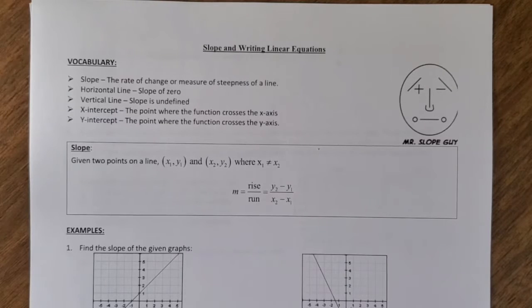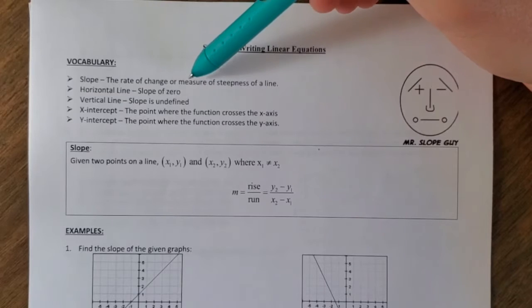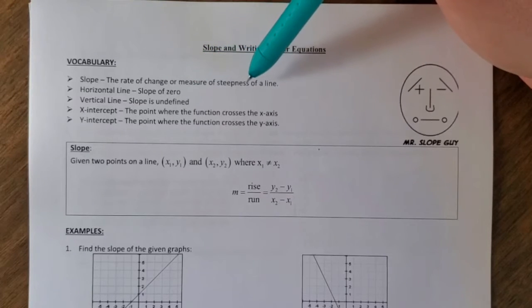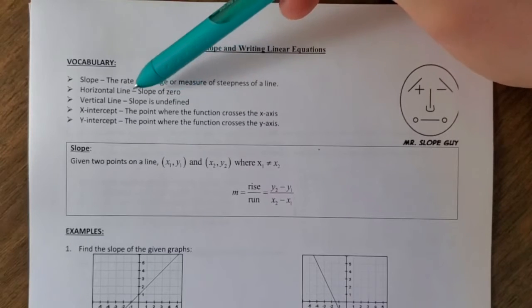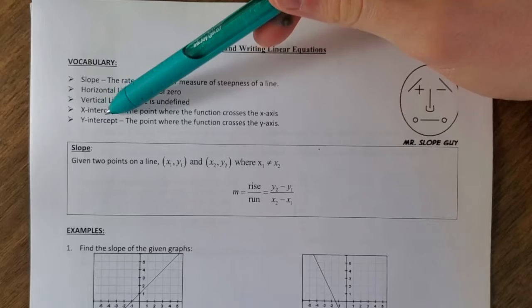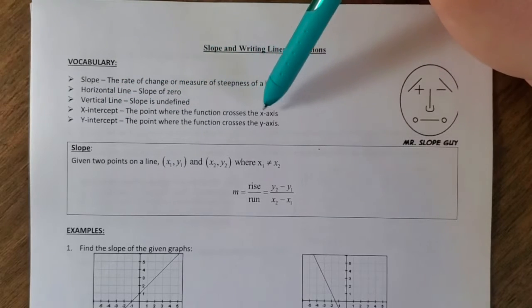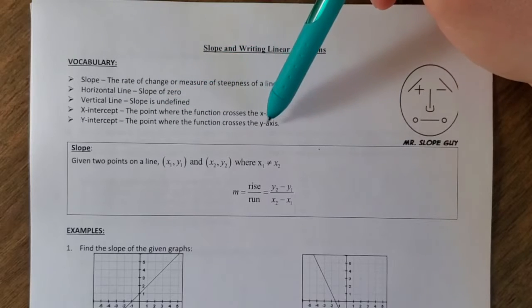First, let's start off going over some vocab terms in order to help refamiliarize ourselves with some important concepts for today's lesson. Starting off, we've got our slope itself, which is the rate of change or measure of steepness of a line. Then we have a horizontal line, which has a slope of 0, a vertical line, which has a slope that is undefined, an x-intercept, which is the point where the function crosses the x-axis, and last, the y-intercept, which is the point where the function crosses the y-axis.